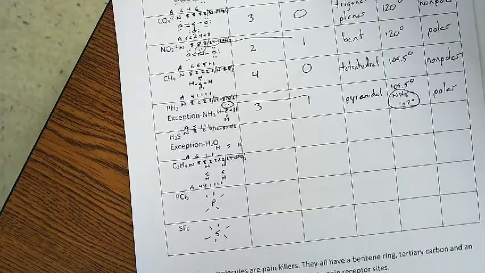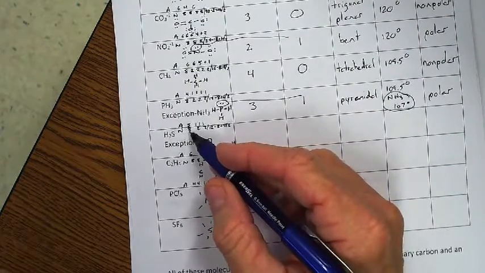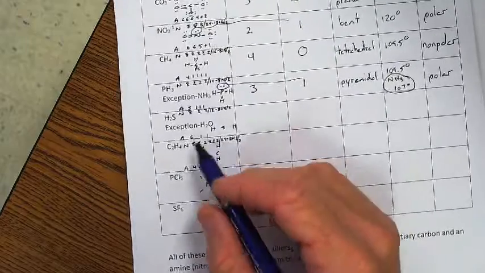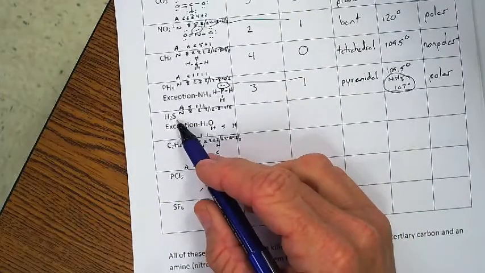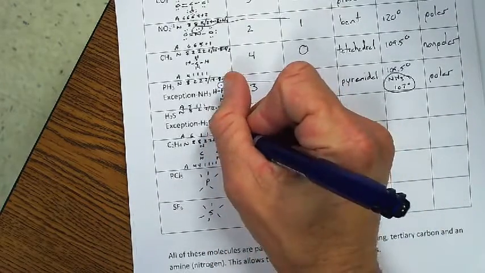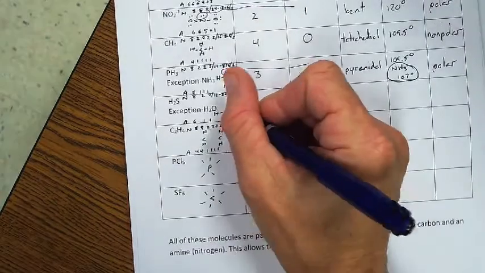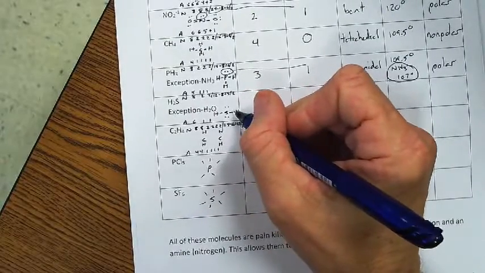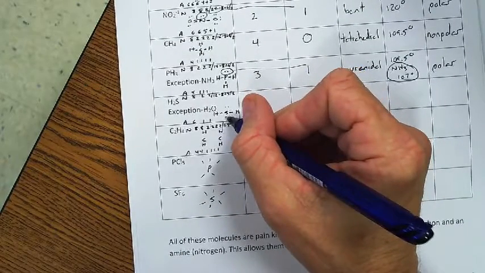Next one, H2S. S needs 8. H needs 2 apiece, so that's a total of 12. Number available: sulfur has 6, it's in column 6, and hydrogen's in column 1. So 12 minus 8 is 4. 4 divided by 2 means 2 bonds. So it's going to look like that. And then remember, we have to add dots. We don't need to add dots to hydrogen because hydrogen only needs 2. Sulfur needs 4 more dots, because it's got 2 there and 2 there, for a total of 4, 5, 6, 7, 8. That's what you're adding dots for.